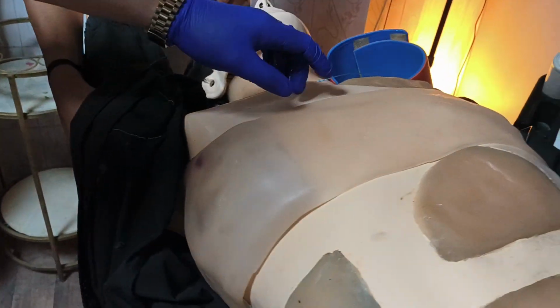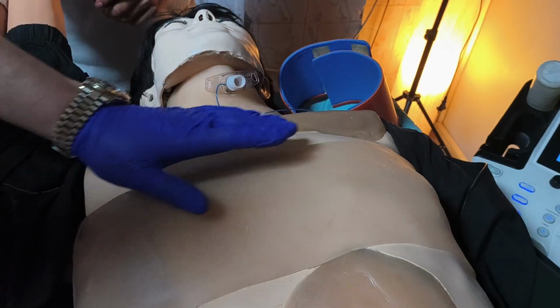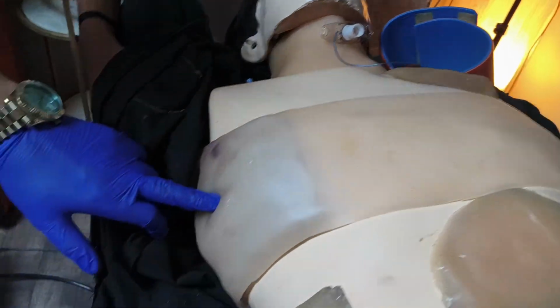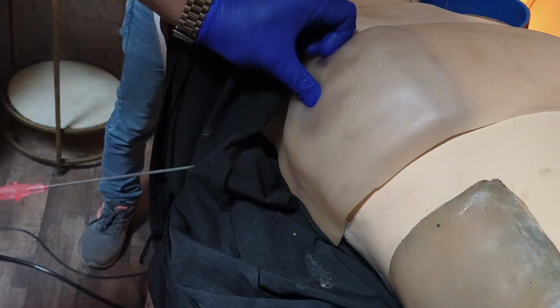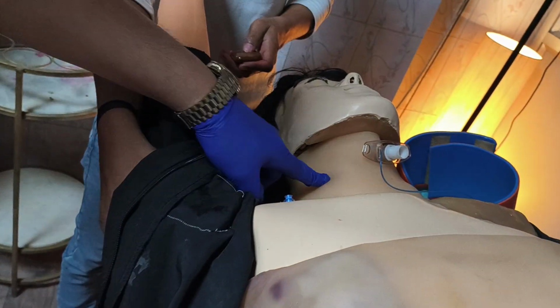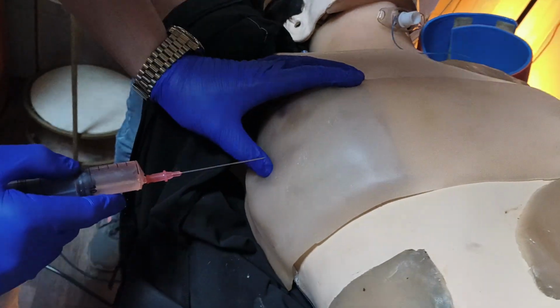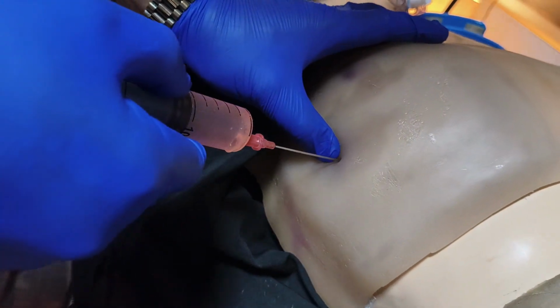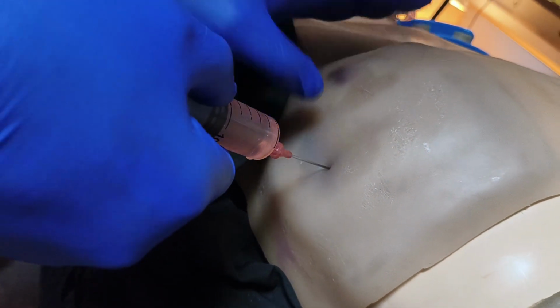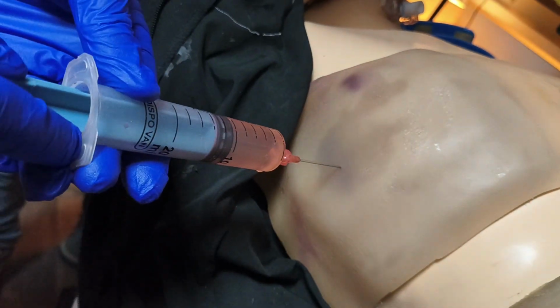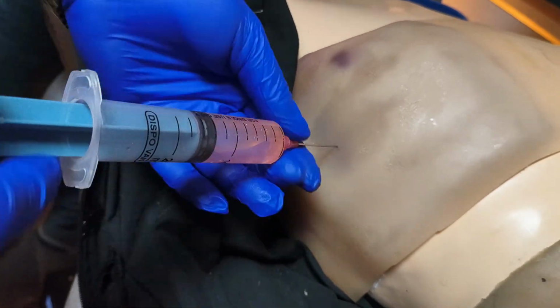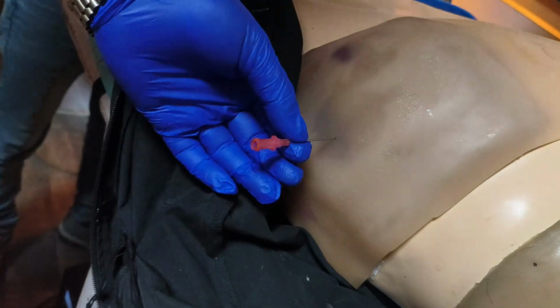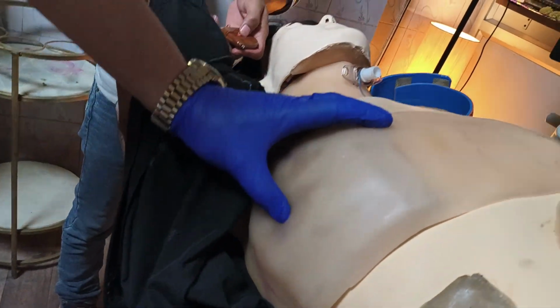So you can see the left side is rising. There is a chest rise on the left side, but on the right side there is no rise. So distended vein. So we will go for needle decompression. Upper border of the lower rib. You get a feeling, and there's air. Okay. So now we can put the ICD also.